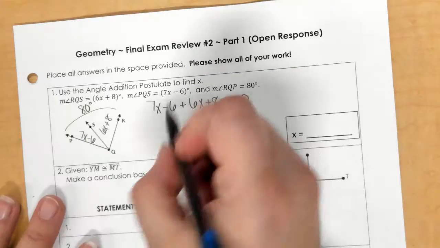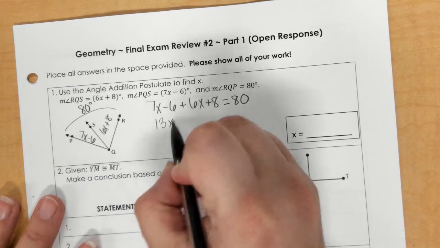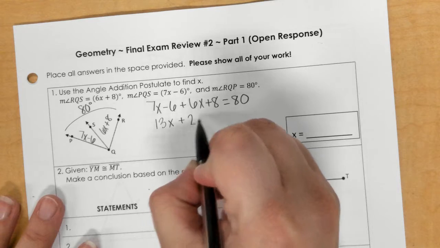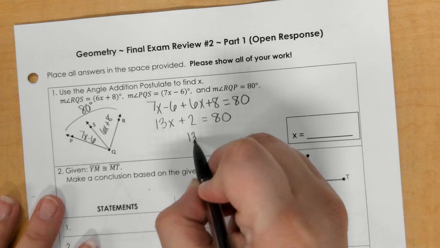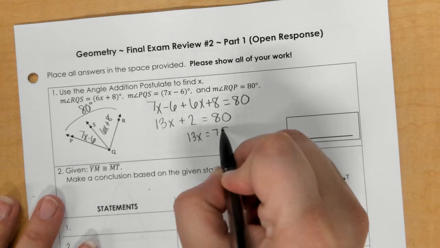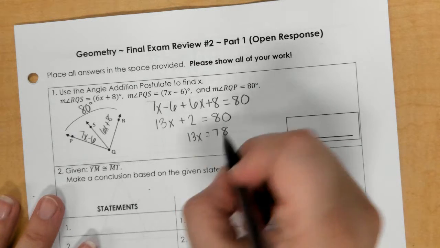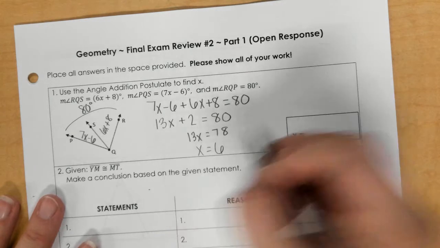So if I combine my like terms, I get 13x. Negative 6 plus 8 is 2. And that equals 80. Subtract 2, we get 78. And if we divide by 13, we get x is 6.